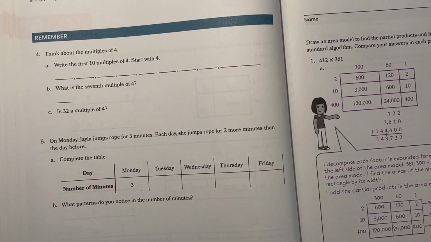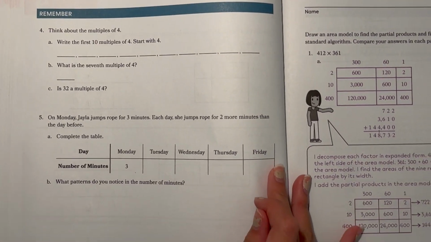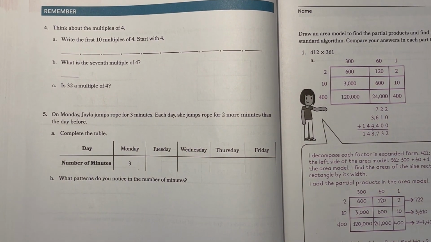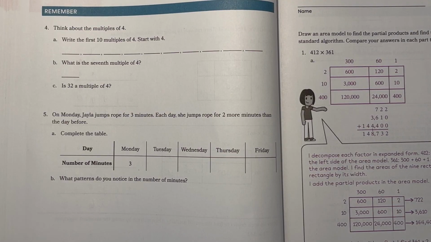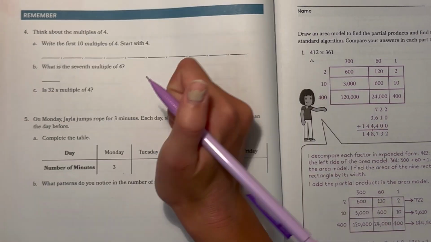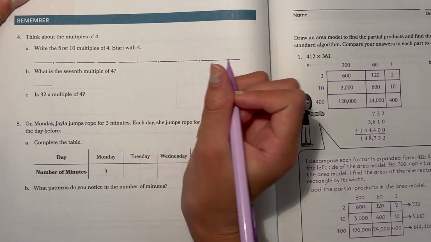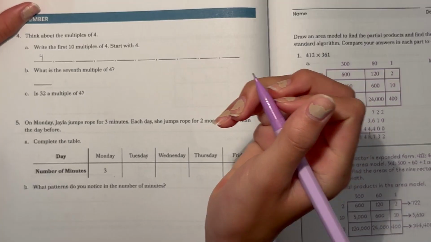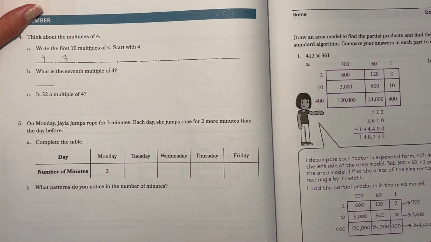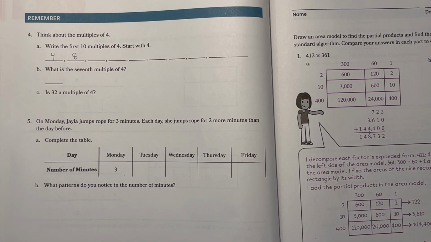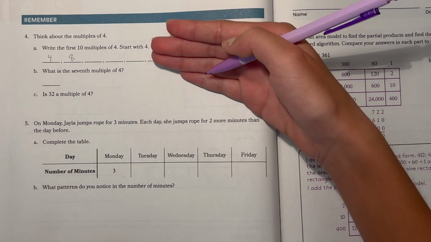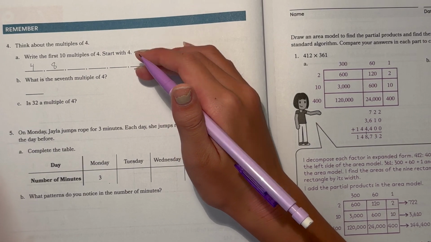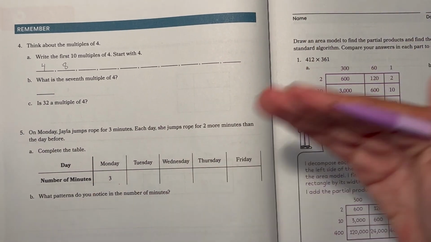Now we have this part. It's the remember thing. Okay, so think about the multiples of 4. Write the first 10 multiples of 4 starting with 4. Okay, so the first 10 multiples of 4. So we just do 4, and then 4 plus 4 equals 8. So we do this because multiples are just repeats of the number. So it's just any number that could be 4 plus 4 plus 4 and so on.